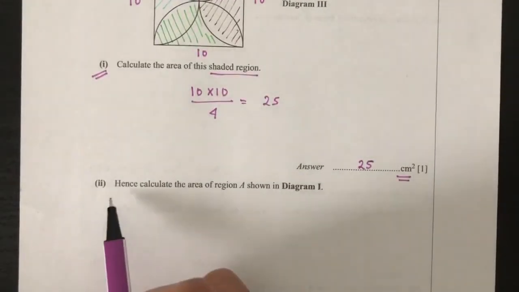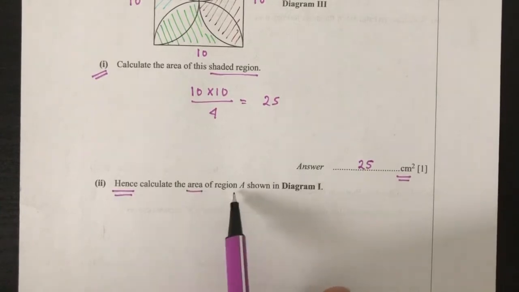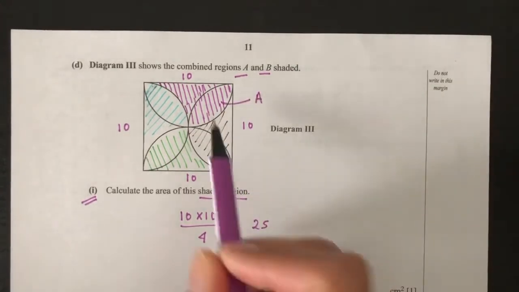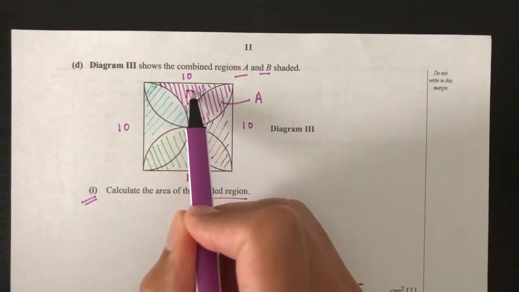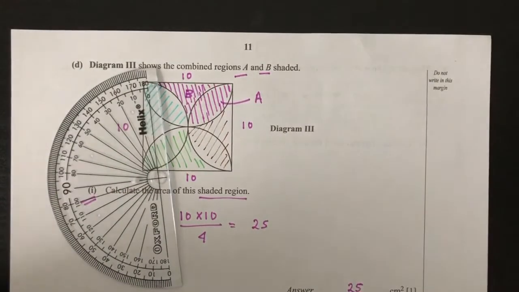Now for part 2, when you say hence, we have to use part 1. Calculate the area of region A in the diagram. So where is A? A is this part. So we have to find A. So to find A, we have to minus B. So how would you find the area of B? Let's have a look. What we can do here is we can try to break this down into 2 parts.